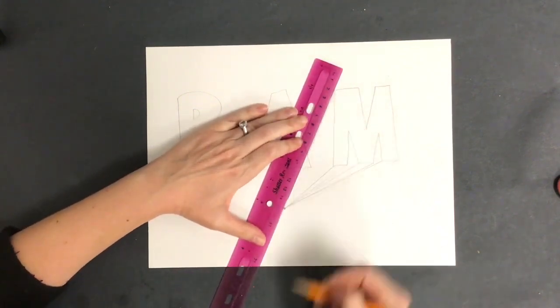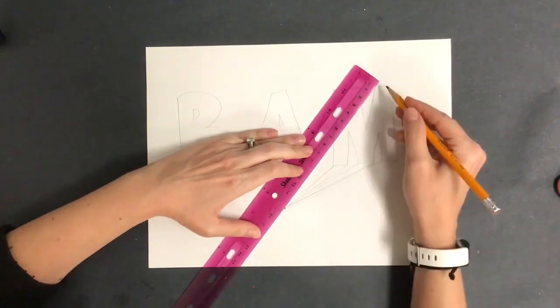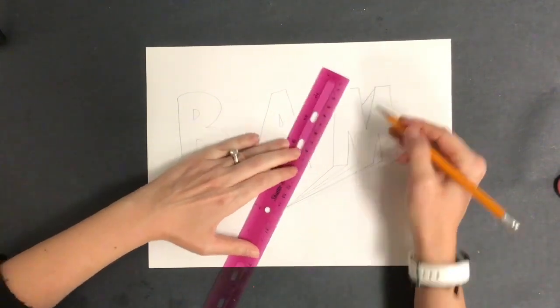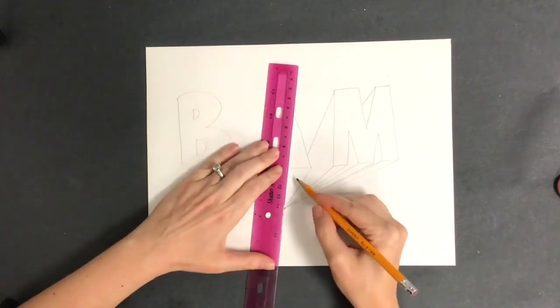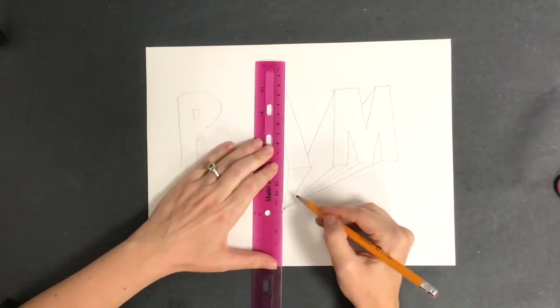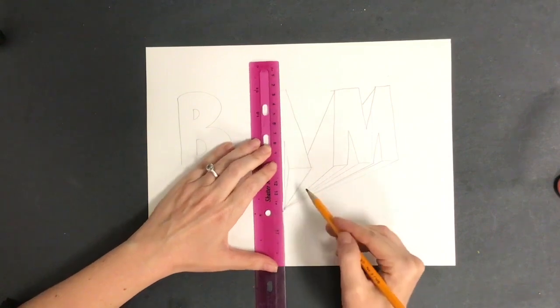When I make that connection, if it hits another letter or another part of that same letter, you can stop there. You don't have to continue. We are doing overlapping, so one thing is in front of the other, and of course some of my letters will be in front of other letters.